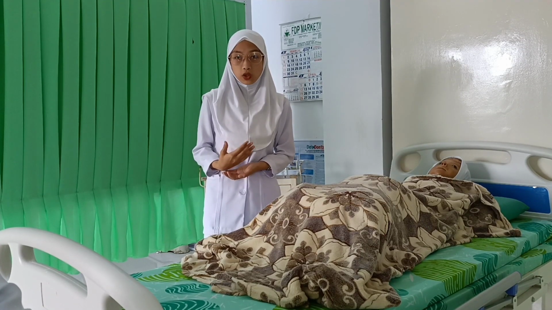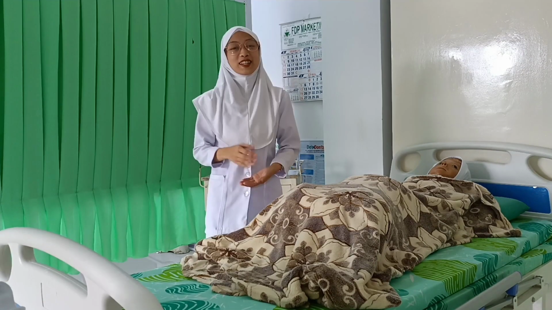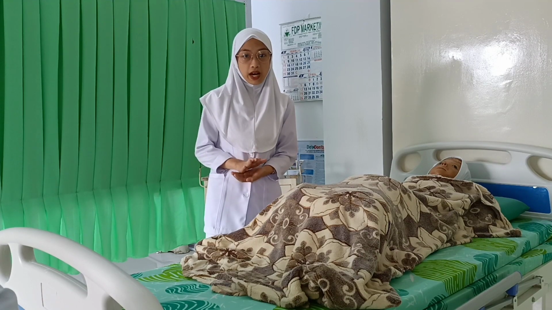Consideration before, during, and after the procedure. Identify client and explain procedure. Provide privacy. Make sure client is comfortable throughout the procedure. Document findings. Things to document after the procedure: observations, findings either normal or abnormal.